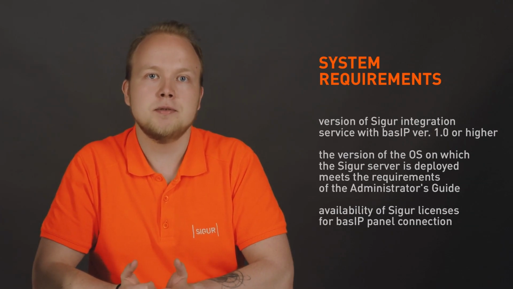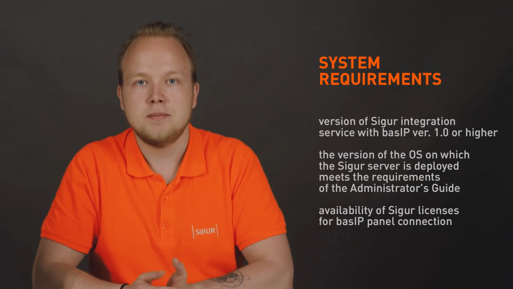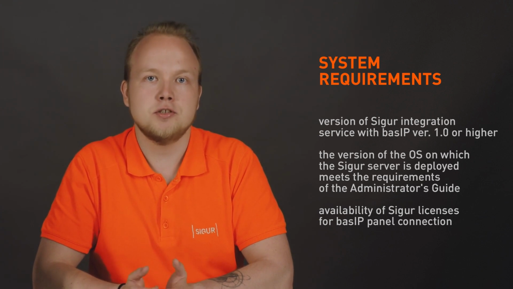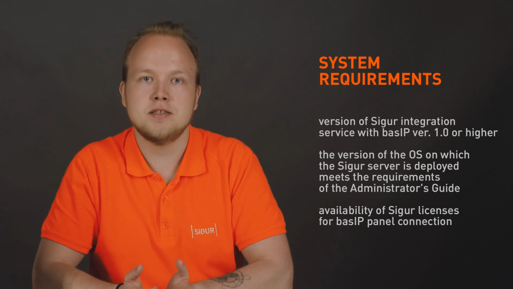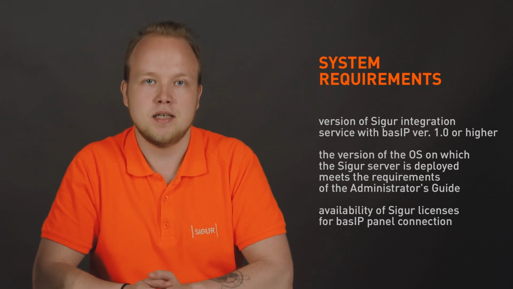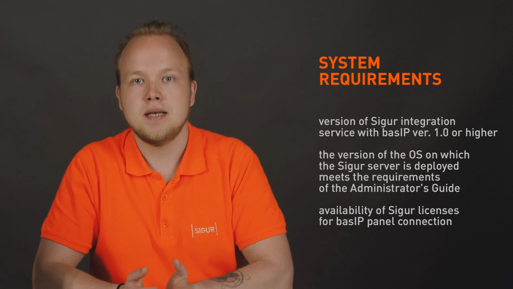For the correct operation of the integration of Sigur with basIP intercoms, it is necessary to meet the minimum system requirements. The version of the Sigur integration service with basIP intercom panels must be 1.0 or higher. The Windows or Linux operating system must meet the requirements described in the Sigur Administrator's Guide, available on our official website and via the link below the video. A license is required for each intercom connected to the system.